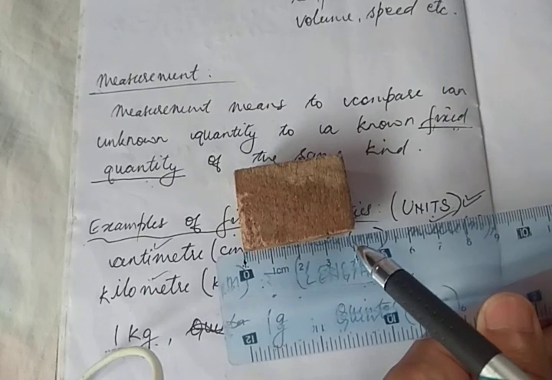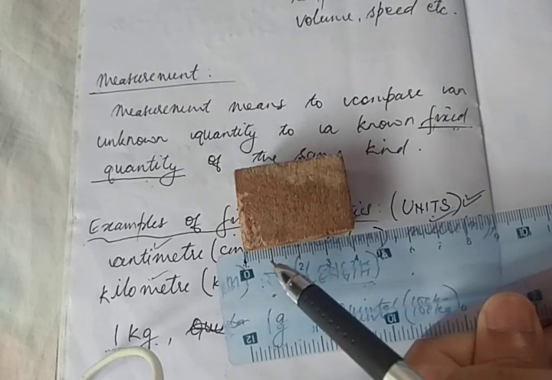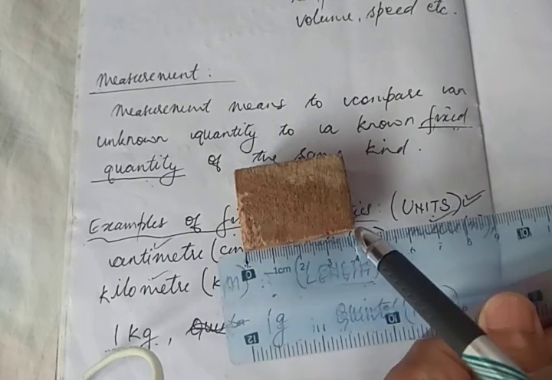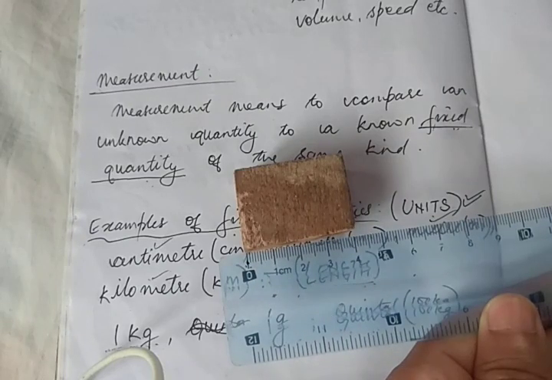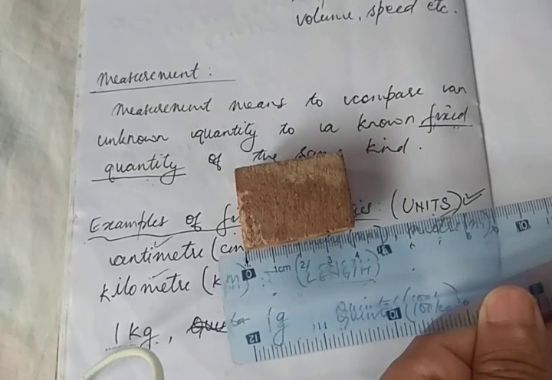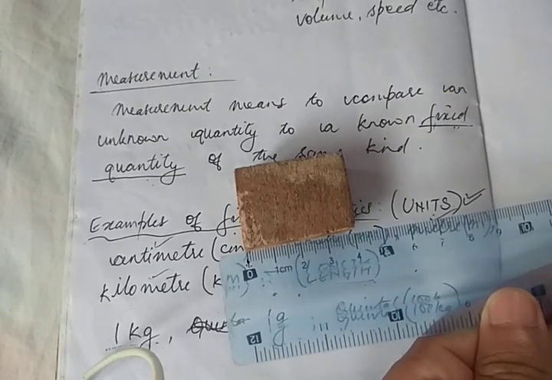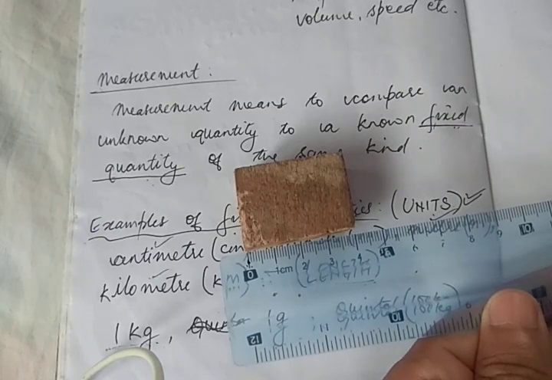It's almost 4 times a centimeter. So we say the length of this wood is 4 centimeters. Okay, the length of this wood is 4 centimeters. That is what we say. So what are we doing here?